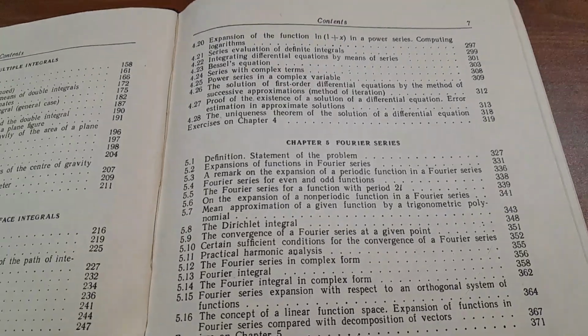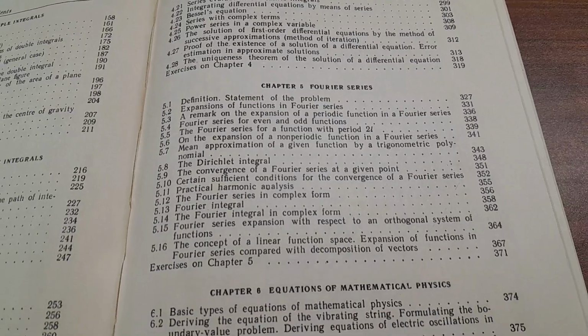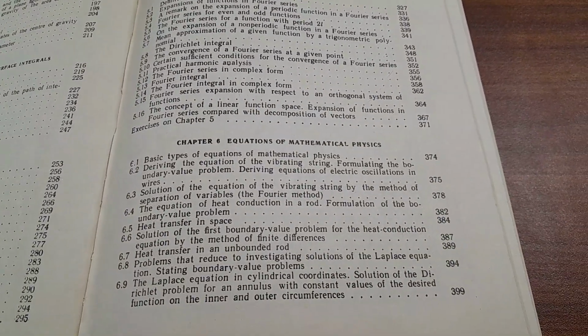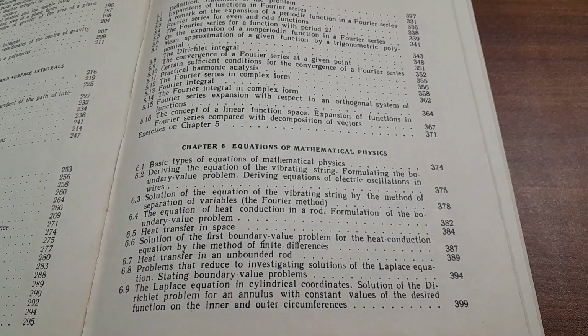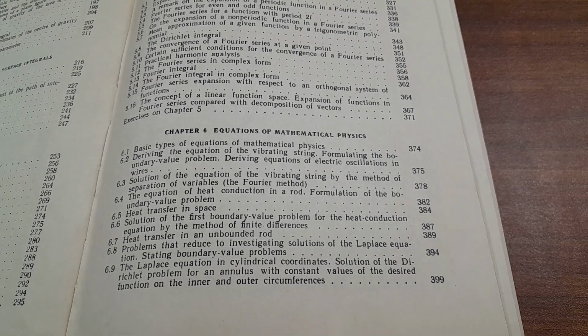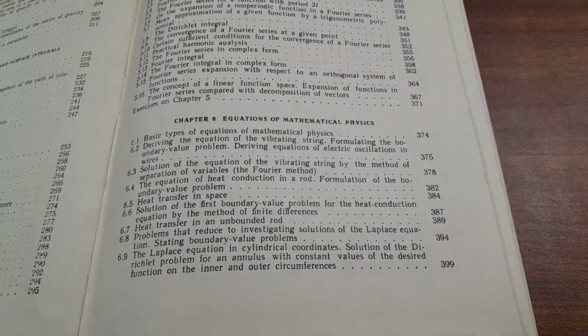Then we have Fourier series in chapter 5, the Dirichlet integral. Then chapter 6, equations of mathematical physics. Here we have a solution of the equation of the vibrating string by the method of separation of variables, the Fourier method, heat transfer in an unbounded rod.